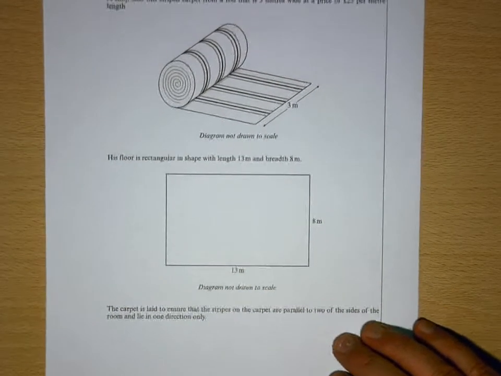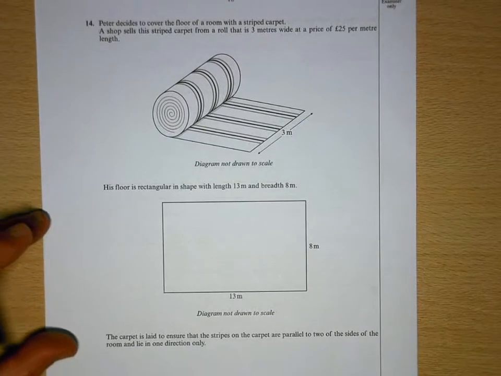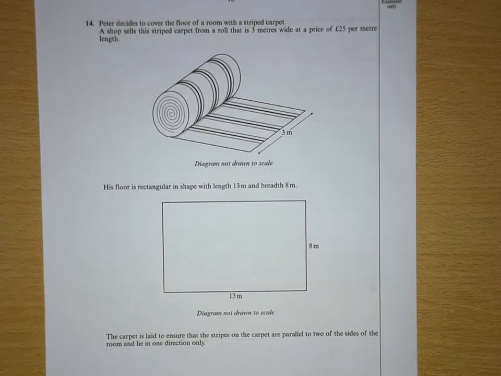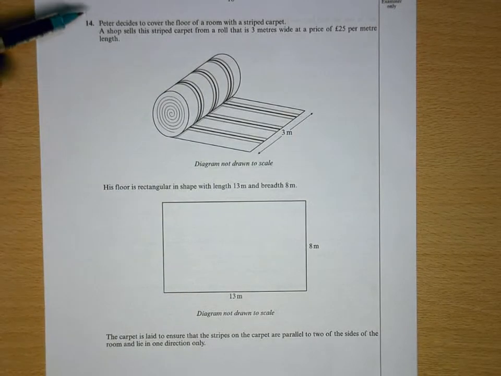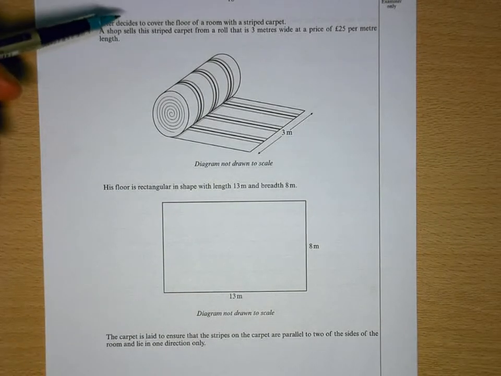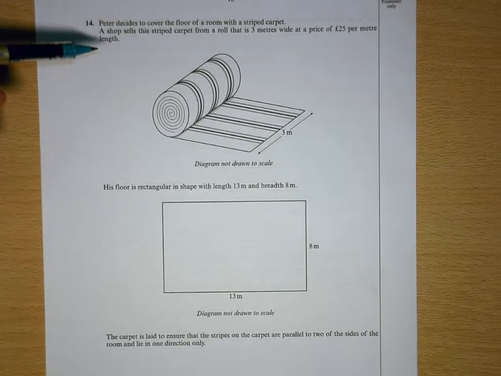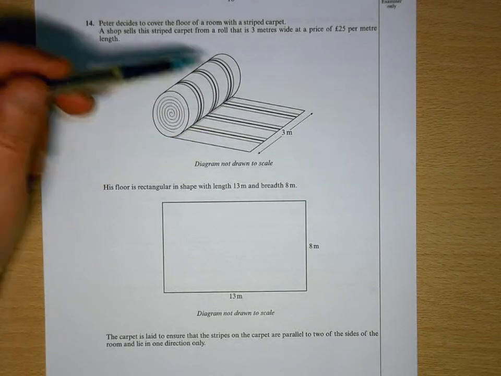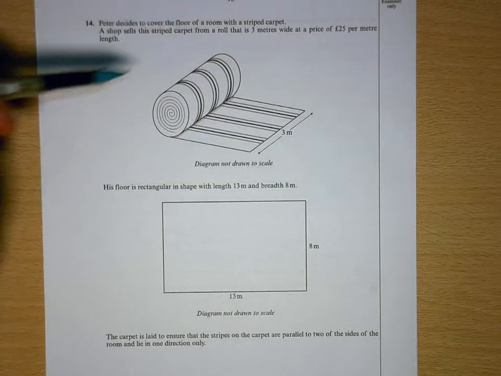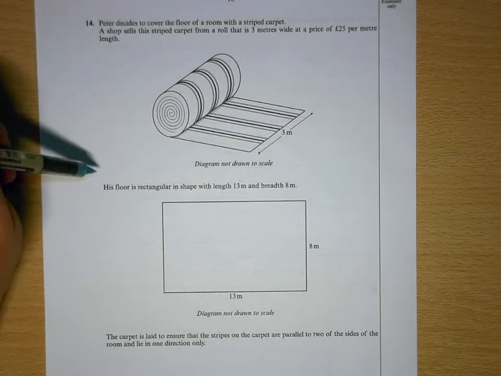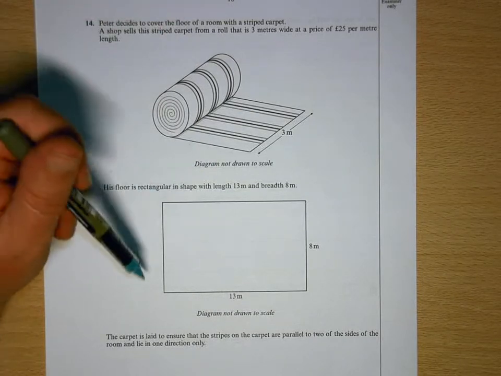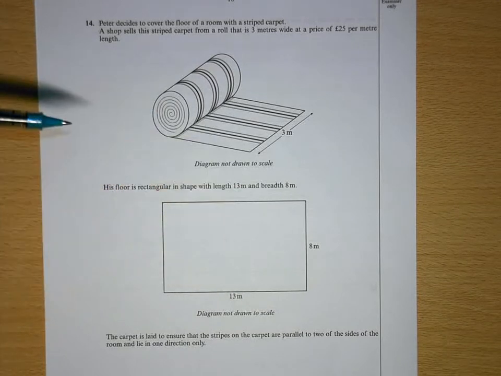Okay, this is one of these new investigative questions. So let's talk our way gently through this. Peter decides to cover the floor of a room with a striped carpet. The shop sells this striped carpet from a roll that is 3 meters wide at a price of £25 per meter length. This floor is rectangular in shape with a length 13 meters and breadth 8 meters.